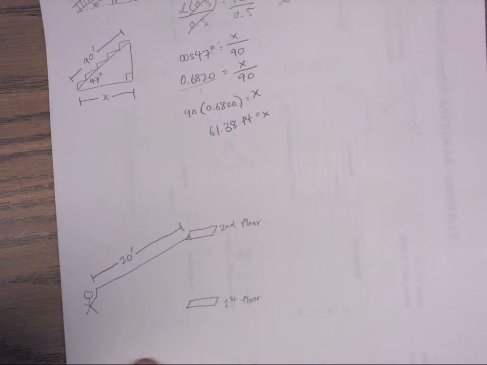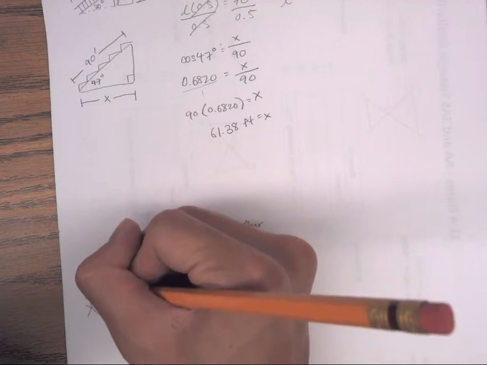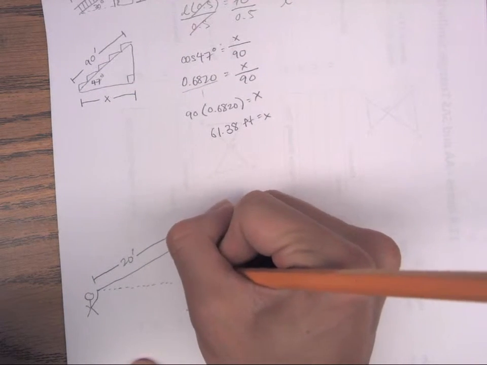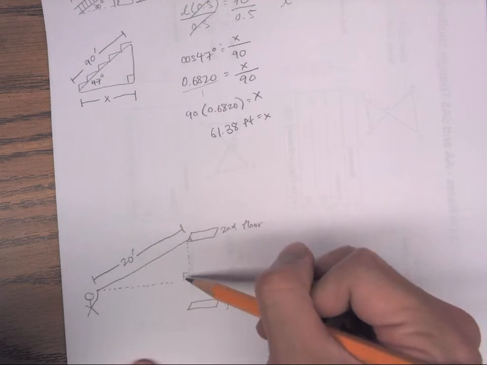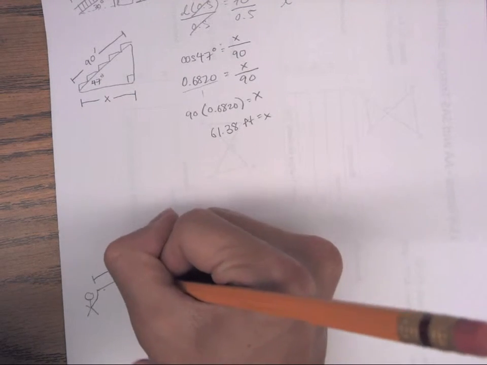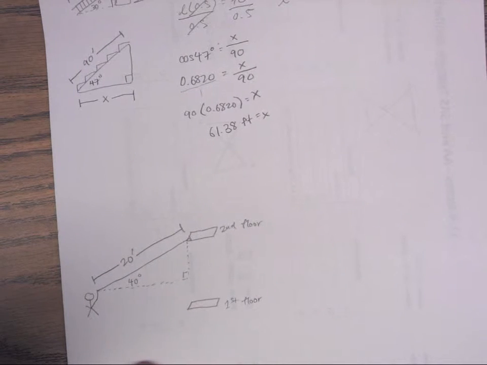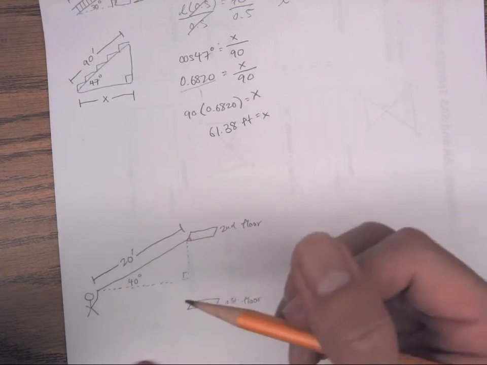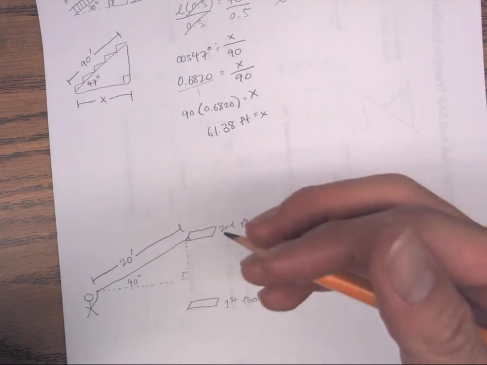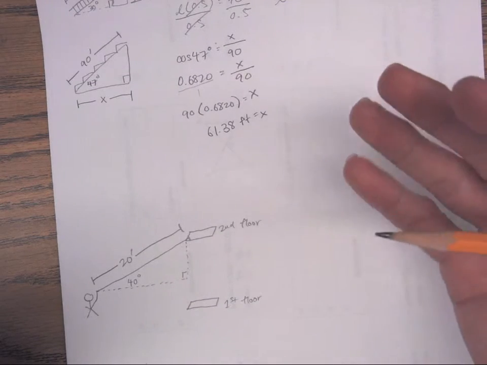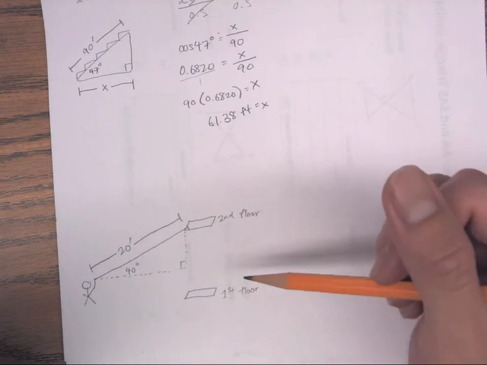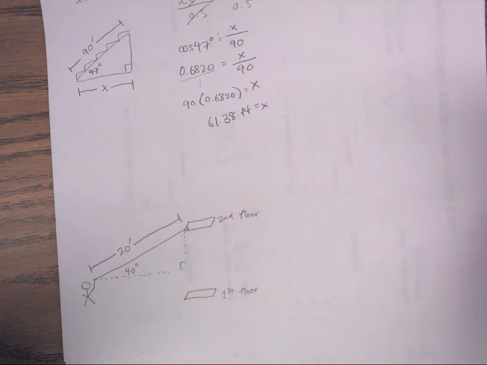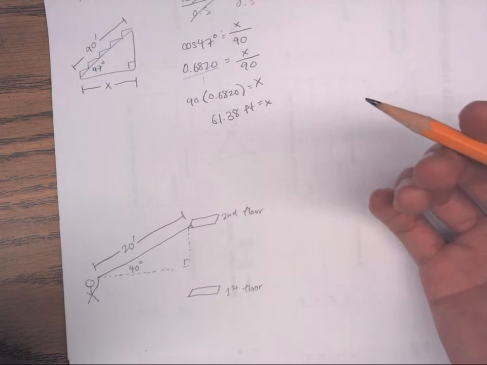The angle of elevation between the string and where he's holding it is going to be 40 degrees. What we don't know, let's say we want to find two things. What if we wanted to find how tall it is from the first to the second floor, and also how far he is away from the building to begin with.